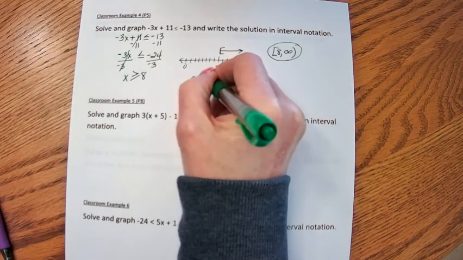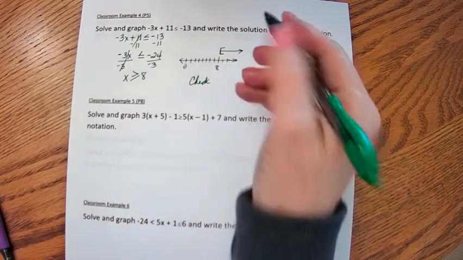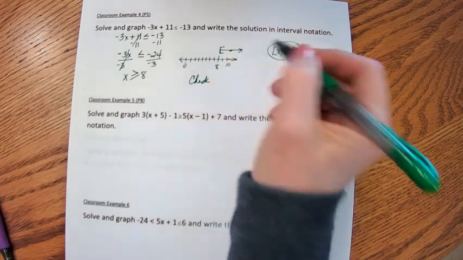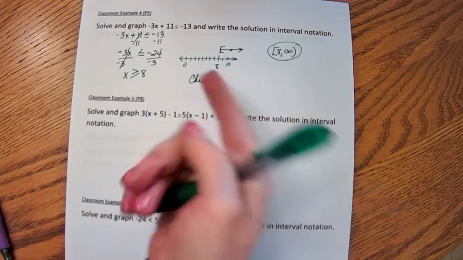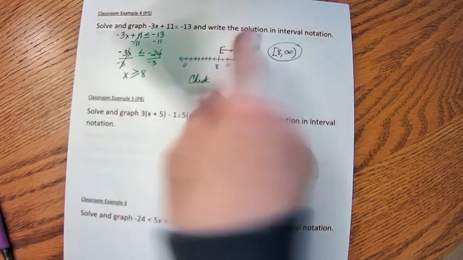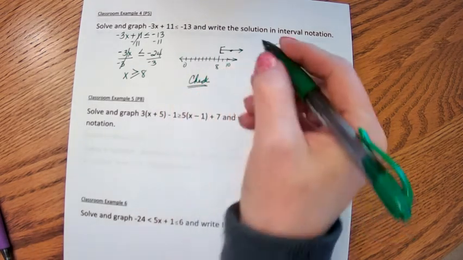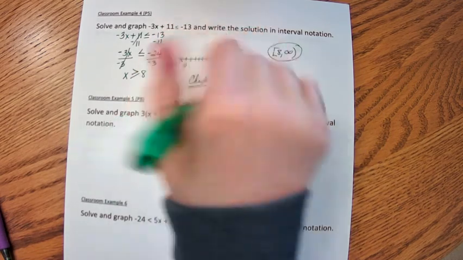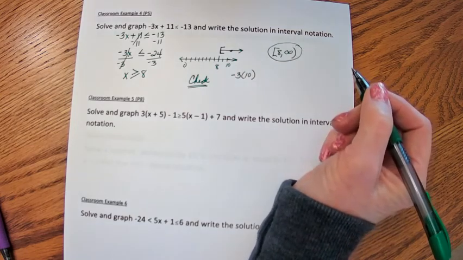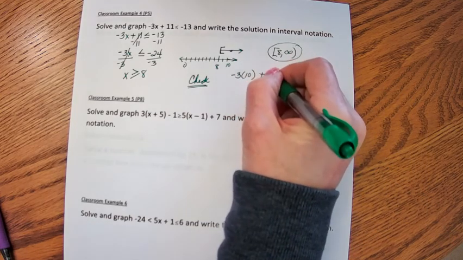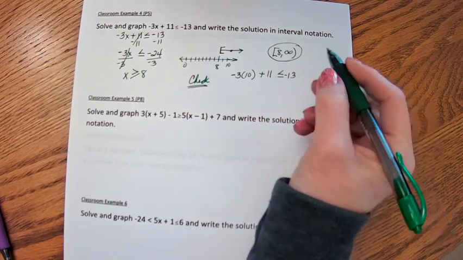And let's check our answer. If this is correct, I'm going to pick the value 10. I'm going to check and make sure 10 is in the solution region. Why do you want to do this? Because if you've forgotten to swap your sign, your arrow is going to be in the wrong direction. This is how you're going to catch your wrong answer. So go back to the original, but plug in some number greater than 8 and see that you still get a valid answer.